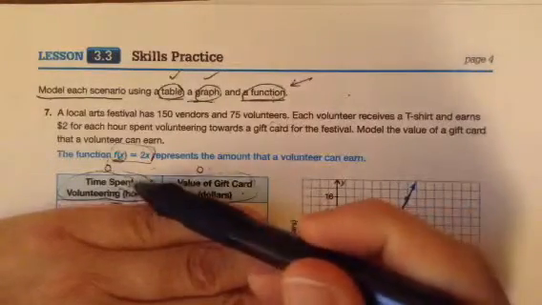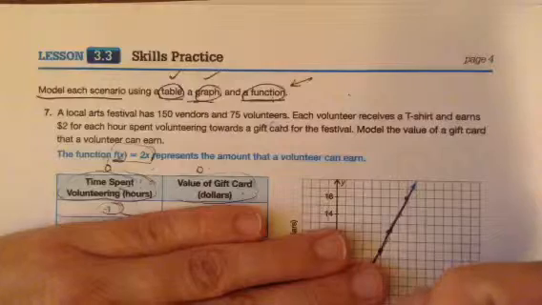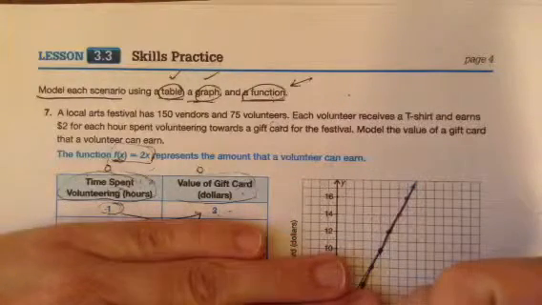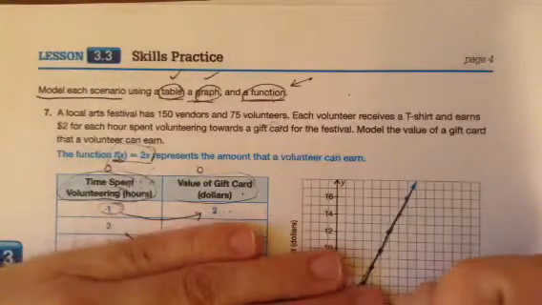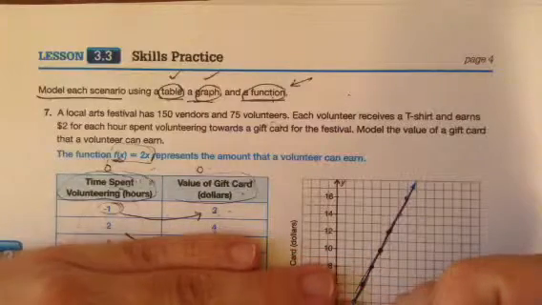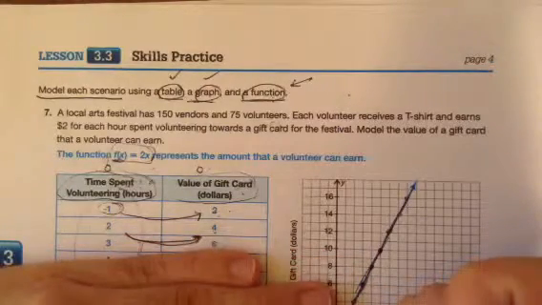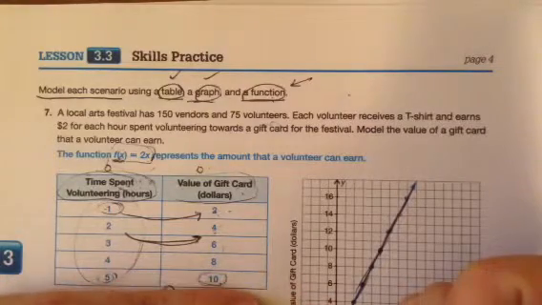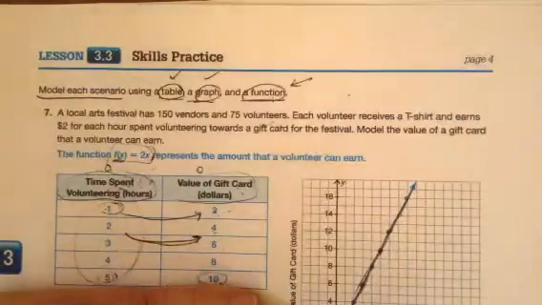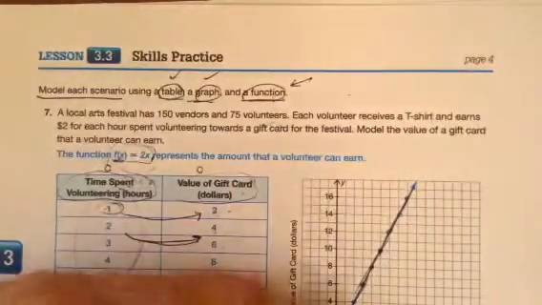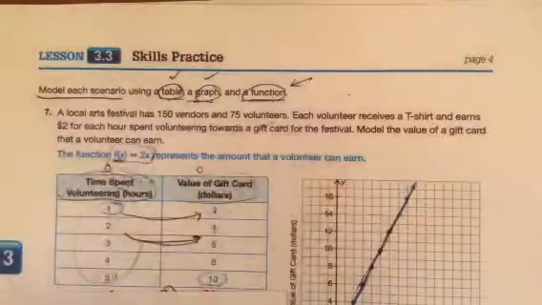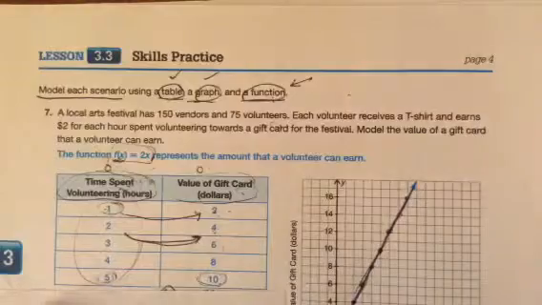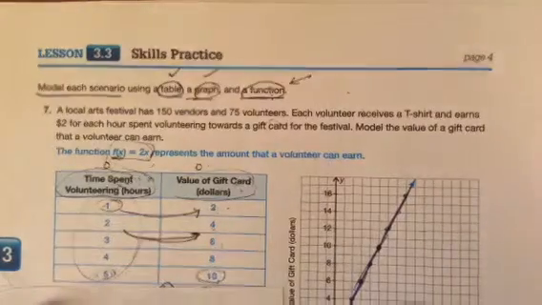So now, if I spend 1 hour volunteering, I should get $2 on that gift card. If I spend 2 hours, I should get $4. 3 hours should give me $6. 4 hours should give me $8. And 5 hours should give me $10 on that gift card. So just reasoning through those concrete numbers is all you really need to do to get a good table.